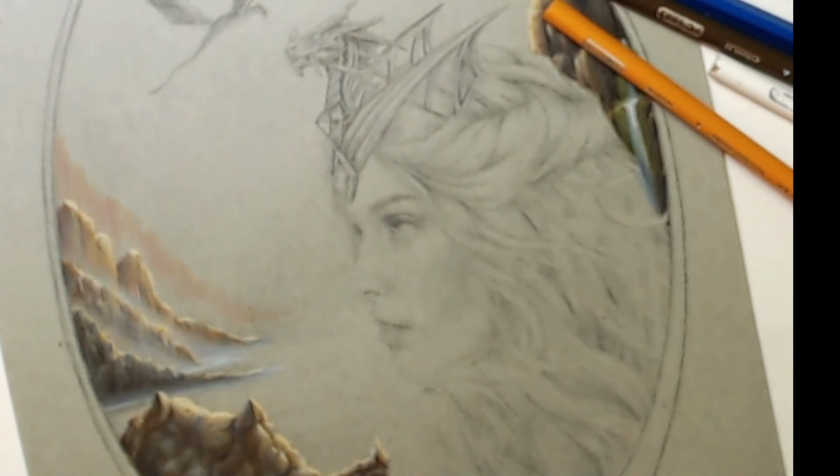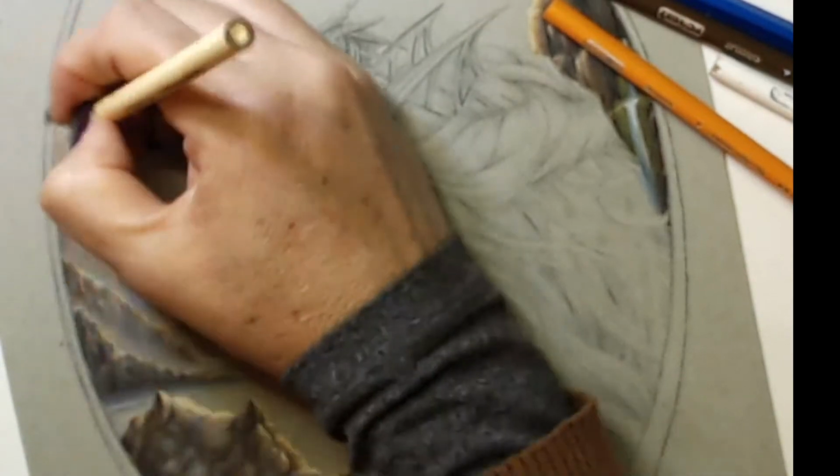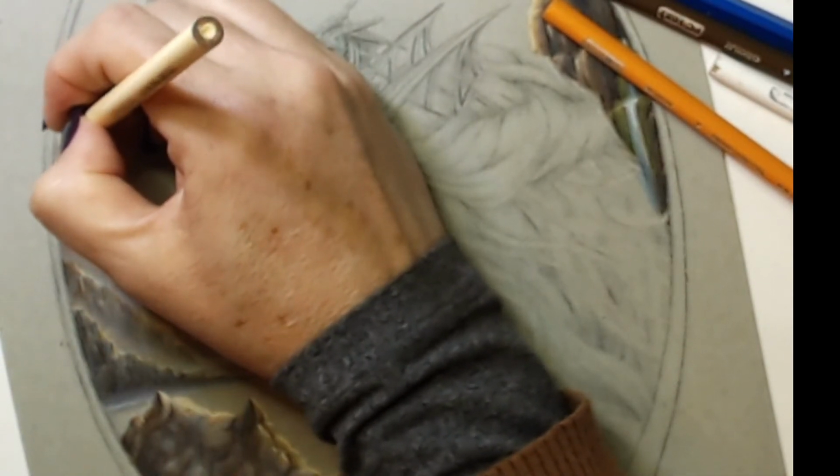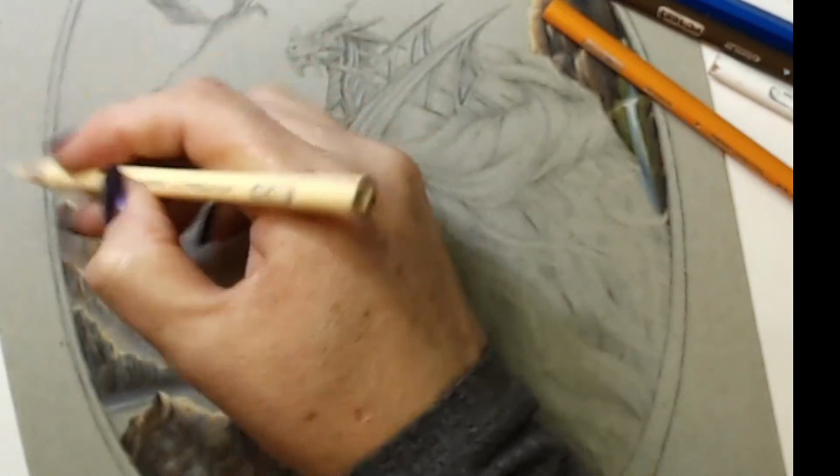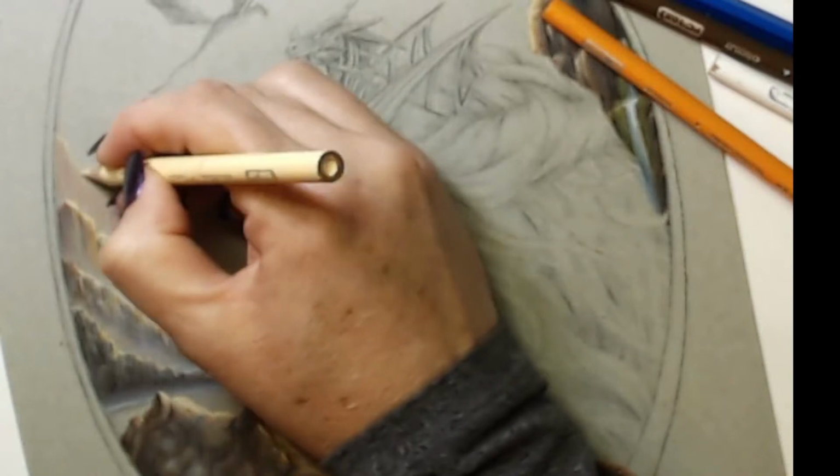The eggshell again. It's the tip. Then we have downward motion.